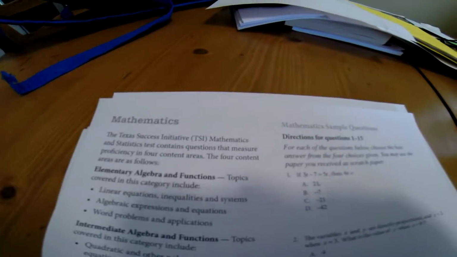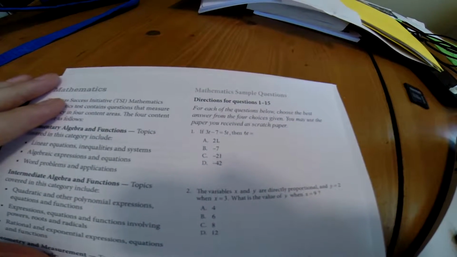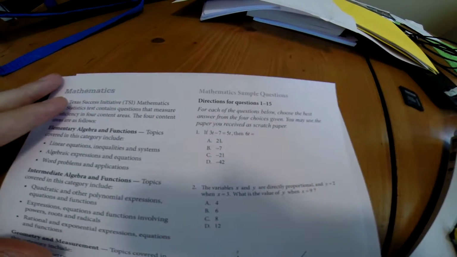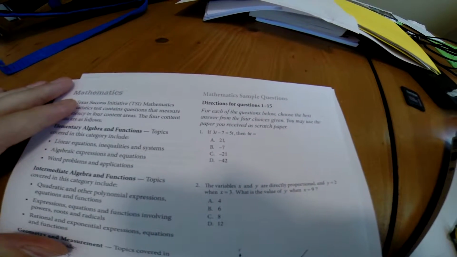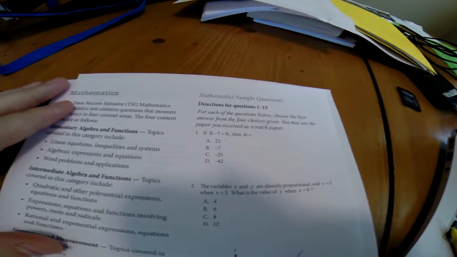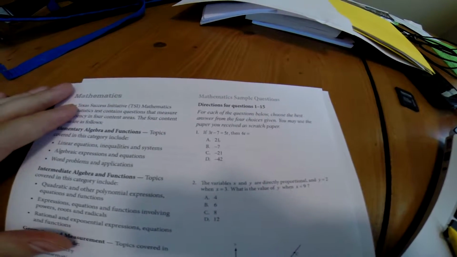What I'm going to primarily be going through is, you've probably seen this before, the math TSI sample test. And it's actually a really good test to work through. It's got 15 problems. It gives a really good basis of what you need to do. And I was looking through it, and I think I'm going to go through the entire test problem by problem and show you various ways to solve this.